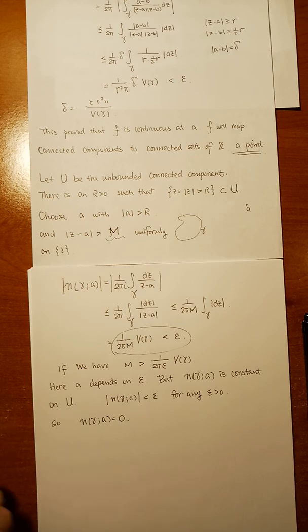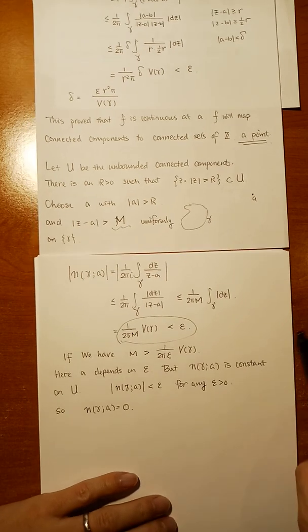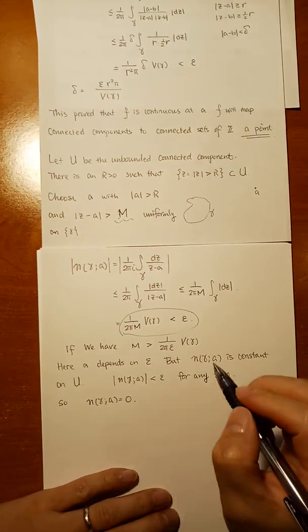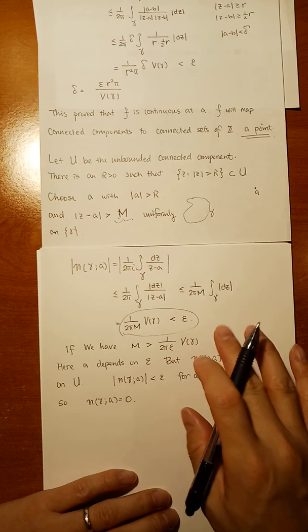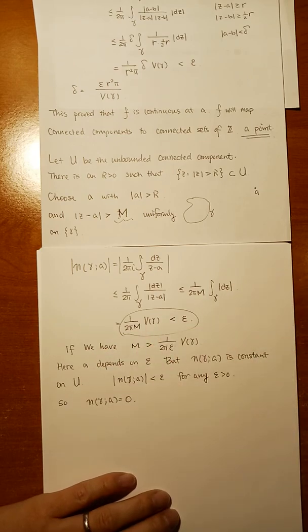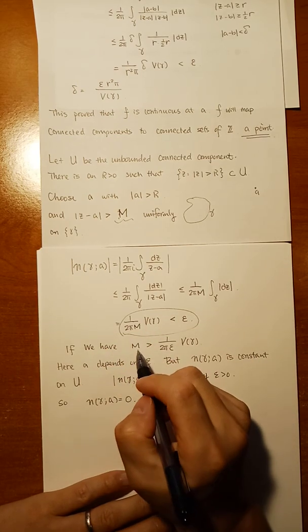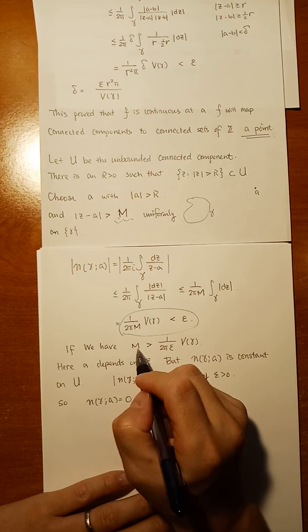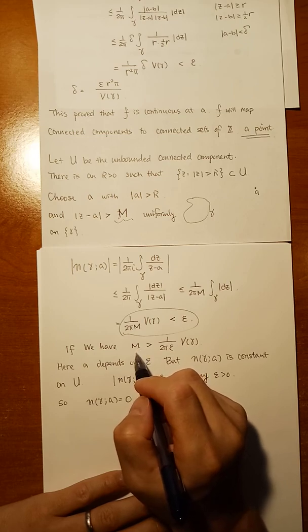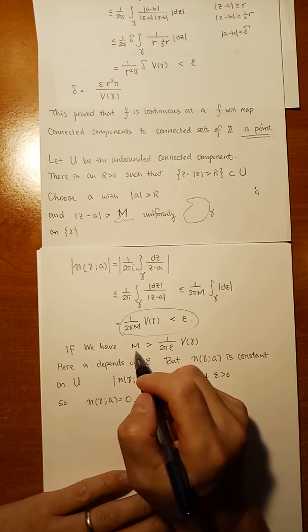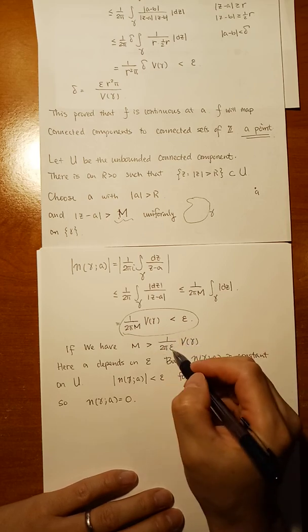It's always a constant over this component. All right. So that is the proof to show over the unbounded connected component, the winding number is 0. Why can we do that? Because we can choose sufficiently large m. You can name how large it is by choosing this epsilon.